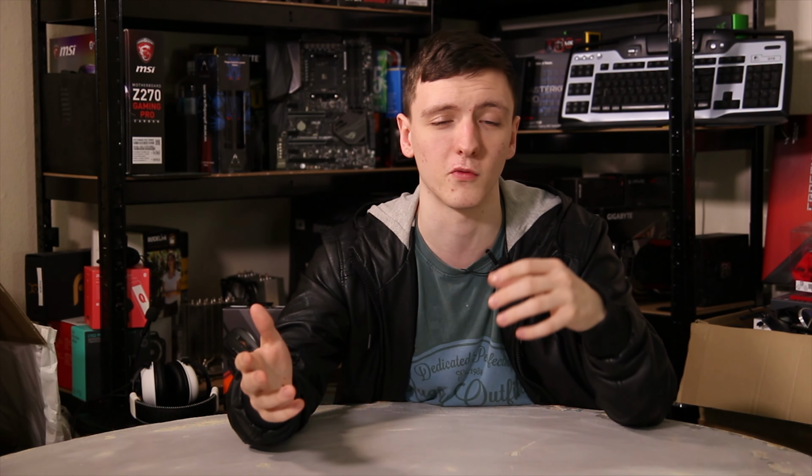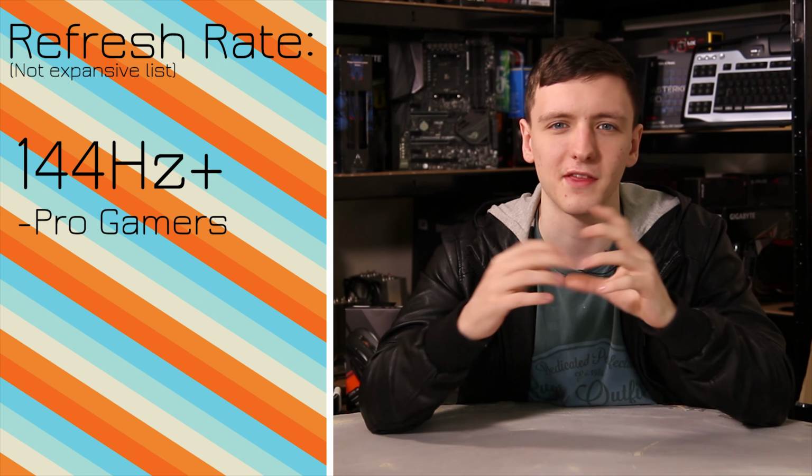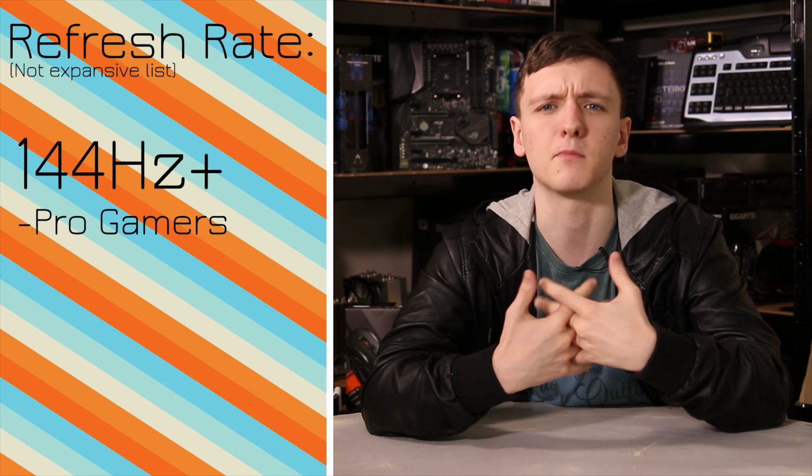I've personally been gaming on a 144Hz monitor for 3 or 4 years now, and I really do recommend it if you are in the position to pick one of them up. They're a great experience, and there are a lot of options available as well, including using FreeSync and G-Sync too. In the 144Hz plus category, this is really what I recommend for the pro gamers.